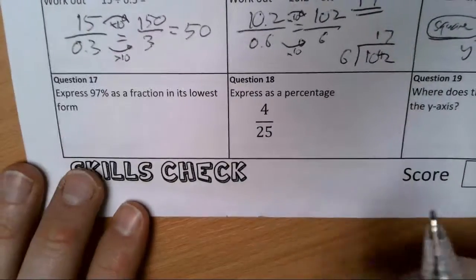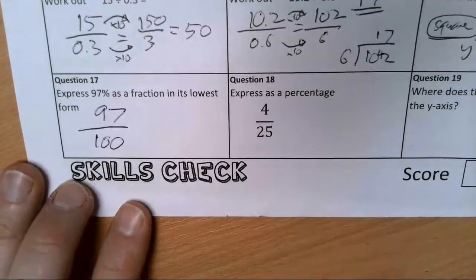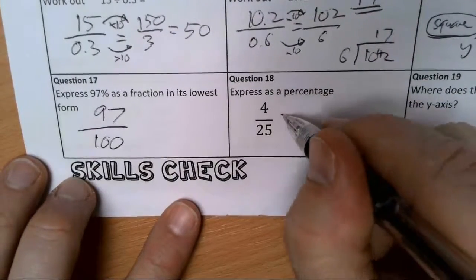Question 17. 97% as a fraction in its lowest terms. 97 out of 100. I don't think I can simplify it. That's that. Done.